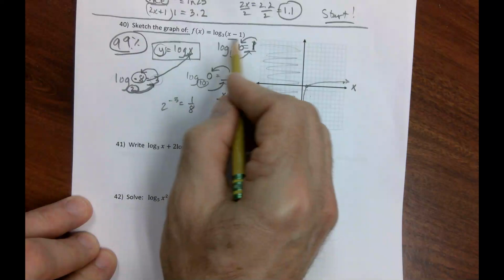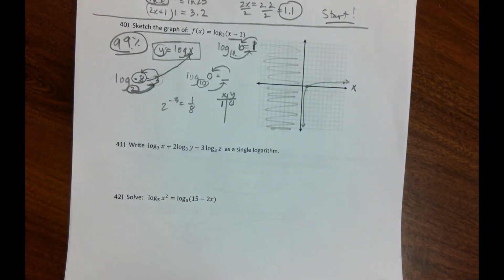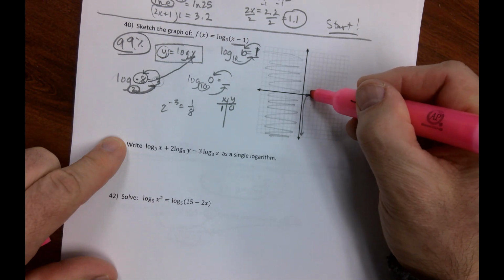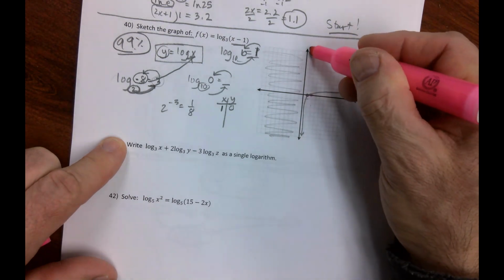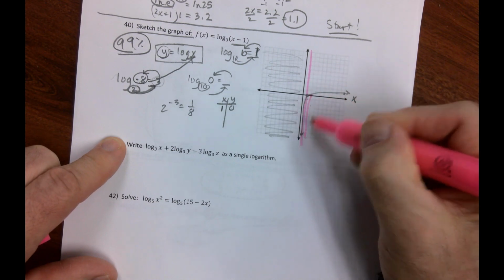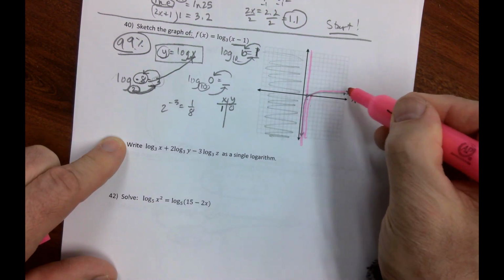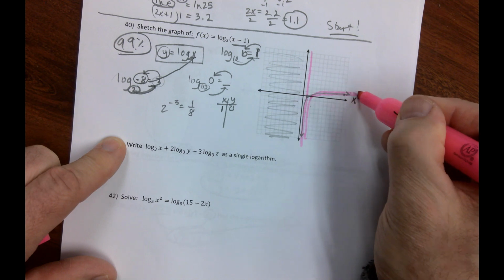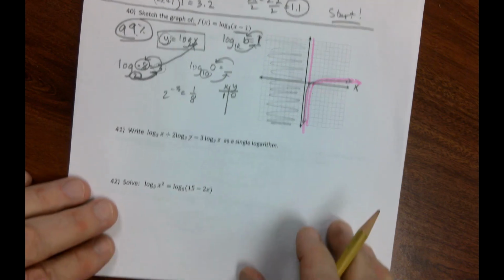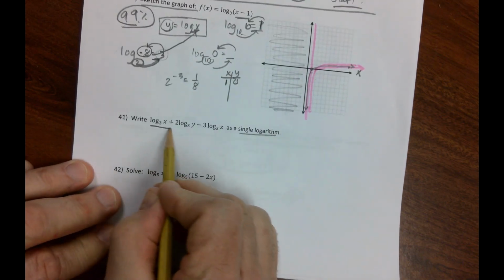What does this say to do? It says to move it right 1. Don't forget, that point moves to the right 1. The asymptote also moves to the right 1. And so that would look like this and like this. Whoa, just a little bit too high there. So it just bumps it to the right 1. That's it. Okay.